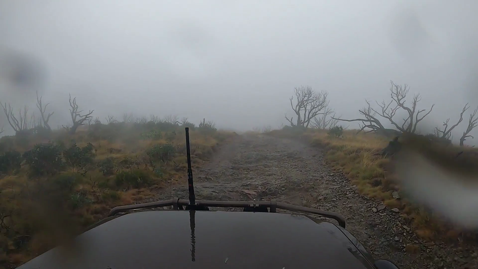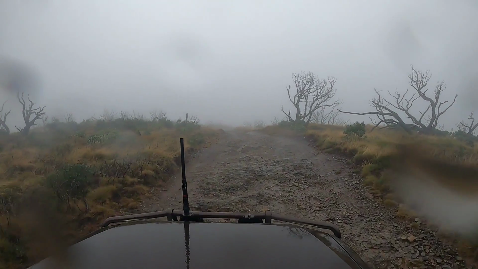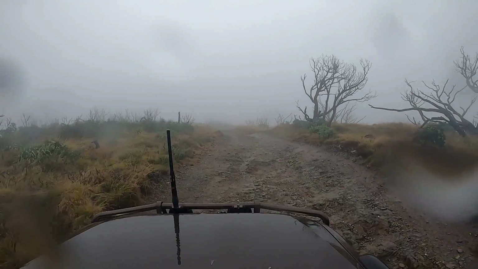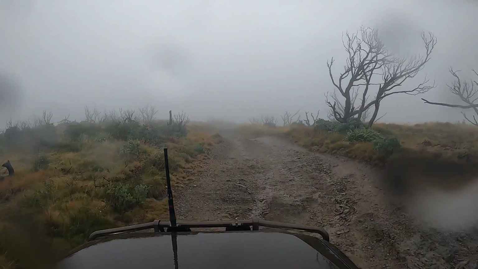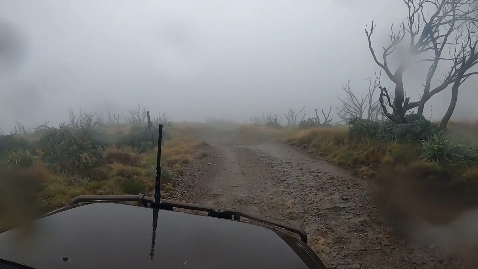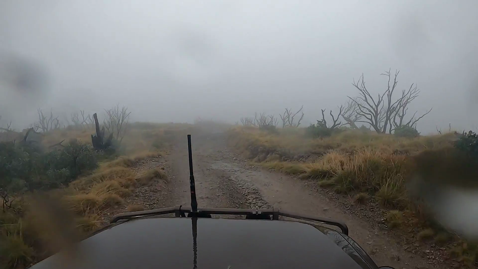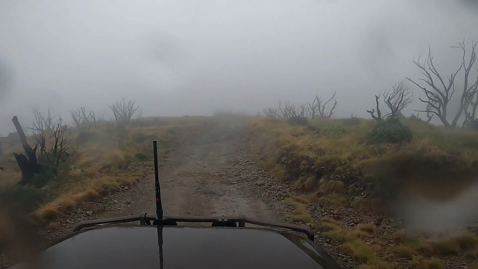This Pinnibar approach track hasn't changed a whole lot in the last couple of years. This rock seems pretty stable. It's been sort of exposed and weathered like that for the last couple of years, certainly the last several times I've driven this track, that's for sure.